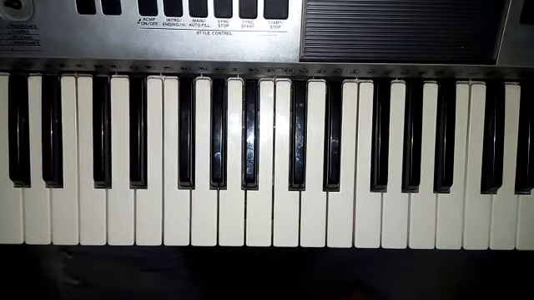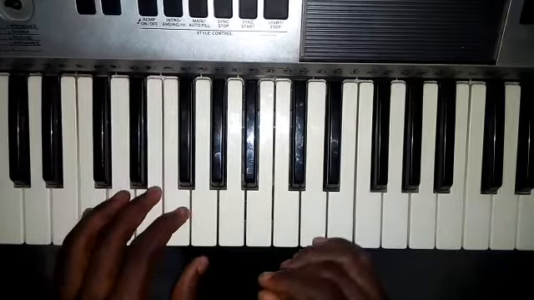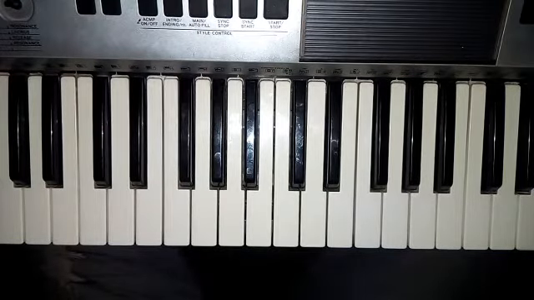So we'll be starting with triads. The first one we will be dealing with is a major triad. A major triad in any key, any root note, is formed by a combination of the first note, the third note, and the fifth note to give you a harmony.